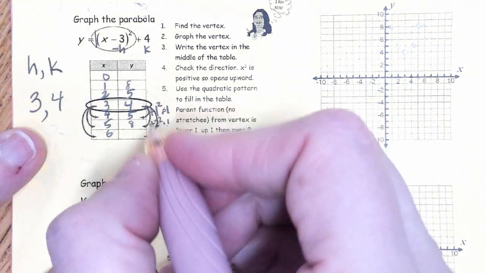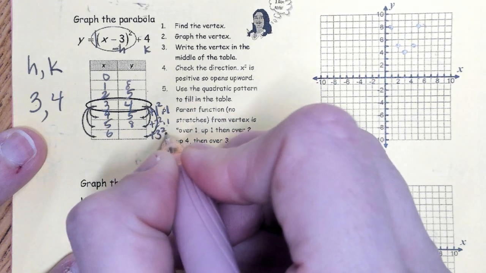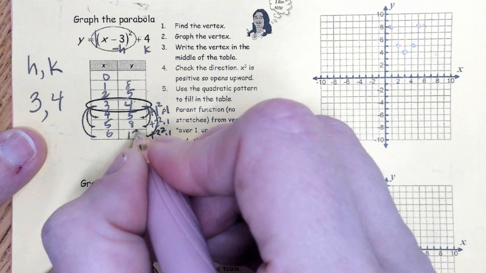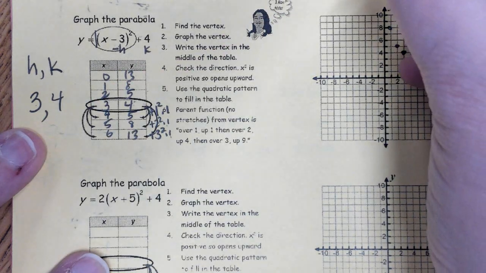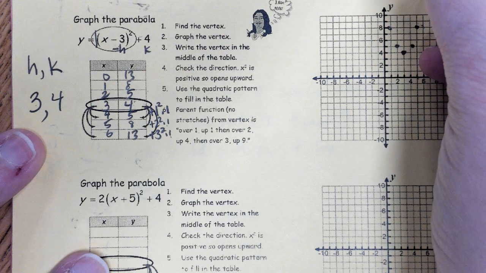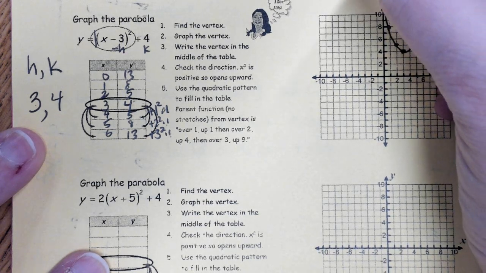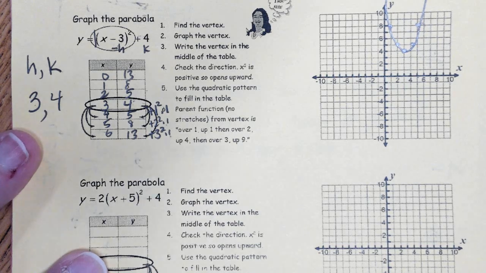The last one, I'm going to add 3 squared times 1. 3 squared is 9. 9 times 1 is 9. 4 plus 9 is 13. So over 0 up, we're just kind of eyeballing it at this point. But this is absolutely looking like a parabola. Okay? Let's look at the next one.